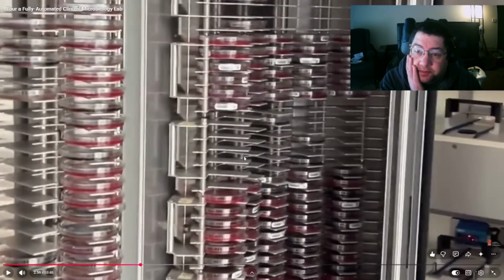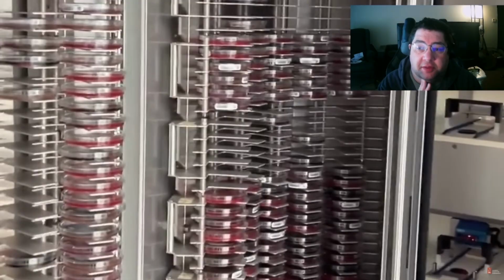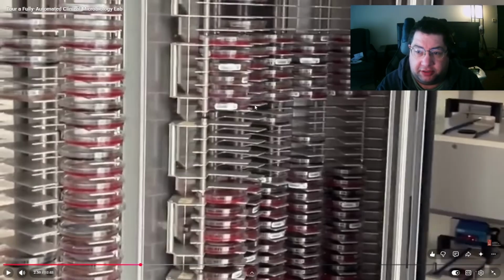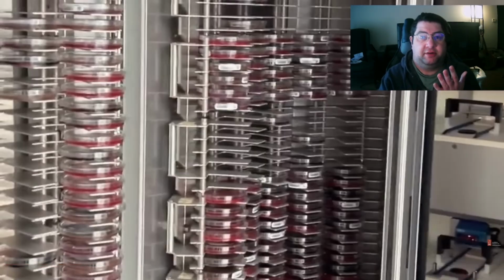So this is an automated specimen plating system. Each of these plates is a different patient, or, because that looks like blood, MacConkey, and chocolate, that may be one patient. It'll plate the specimen for you, and then along an assembly line, send it to the different incubation places as needed, whether it's O2, CO2, whatever.